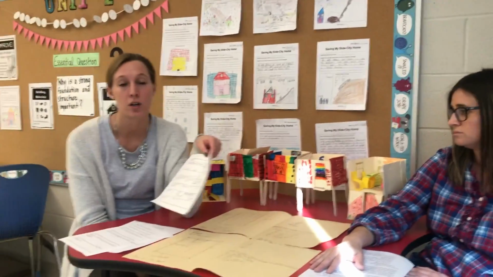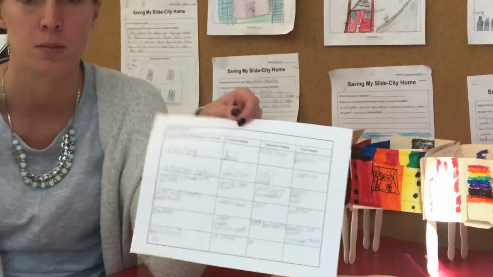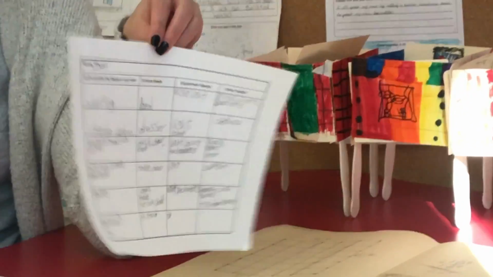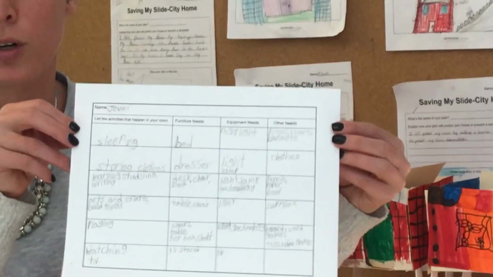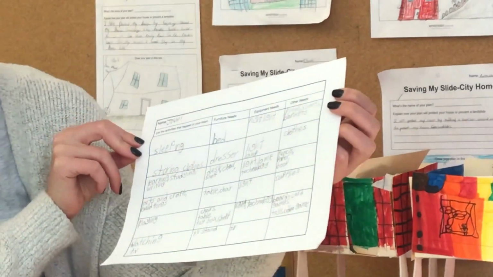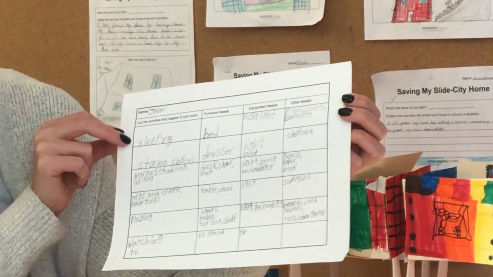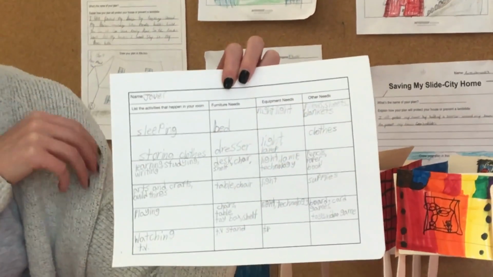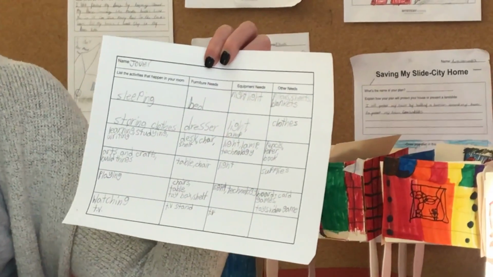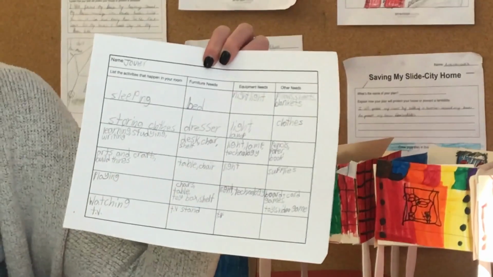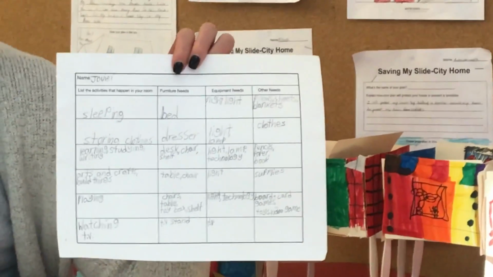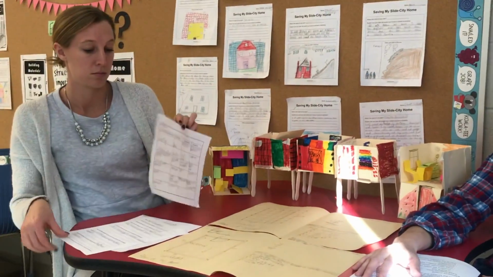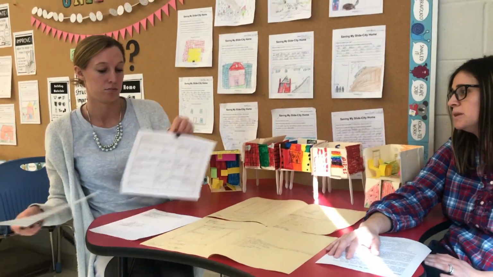So before we could start any of the research or problem solving, including math, the students had to fill out an activity sheet where they brainstormed, whole group and small group, about activities that happen in a bedroom, furniture that's often found in bedrooms, extra equipment that's needed, and other needs that some bedrooms have. For example, sleeping, playing, watching TV, storing clothes, board games.